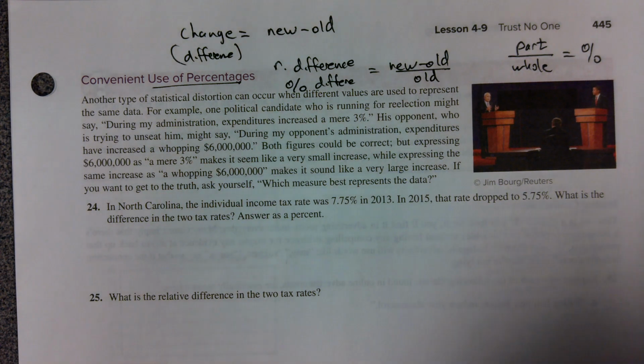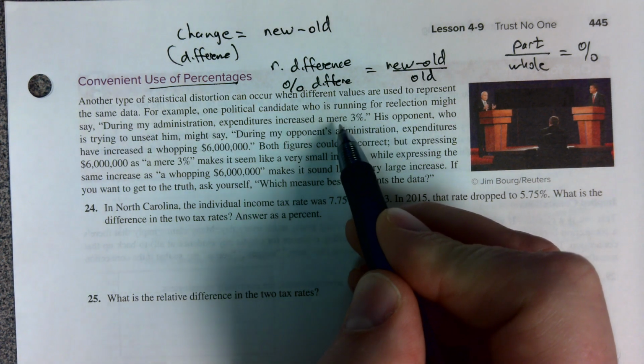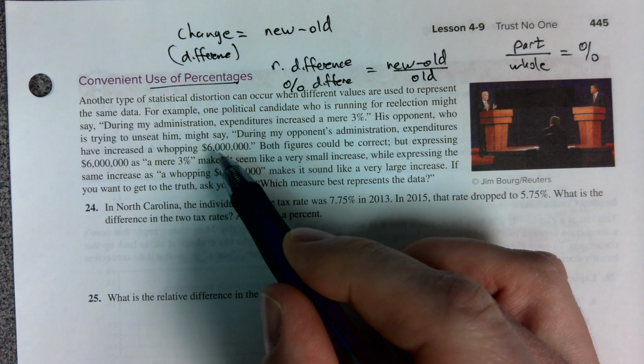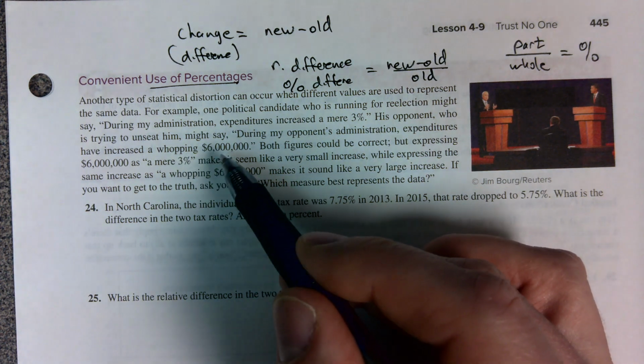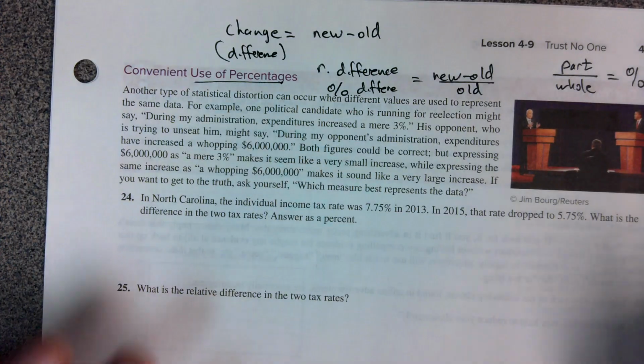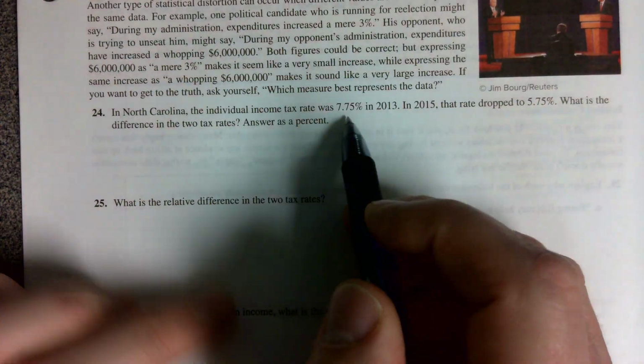the situation. And calling 3% small is maybe a little bit misleading, but then calling 6 million huge or whopping is also a little bit misleading. We need to have a complete picture when talking about percents and differences. So let's look at this quick example of it.